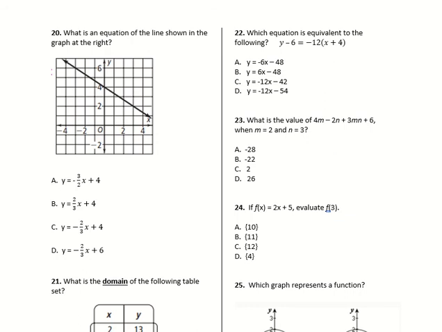23. What is the value of 4m minus 2n plus 3mn plus 6 when m equals 2 and n equals 3? A, negative 28. B, negative 22. C, 2. D, 26.